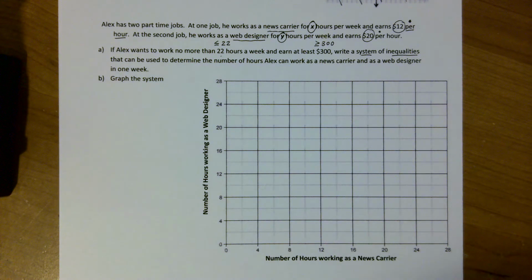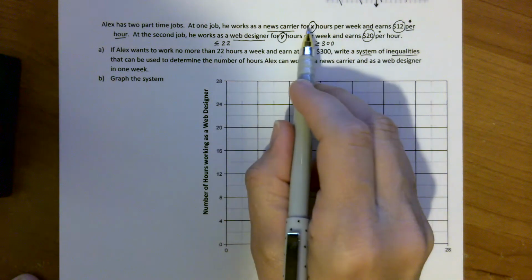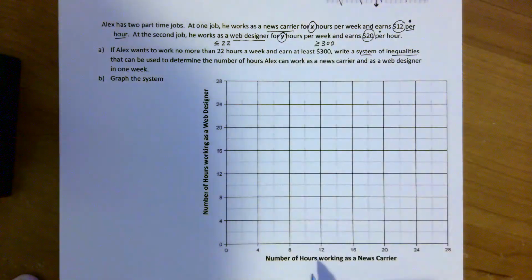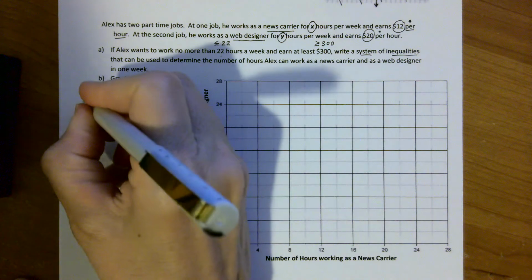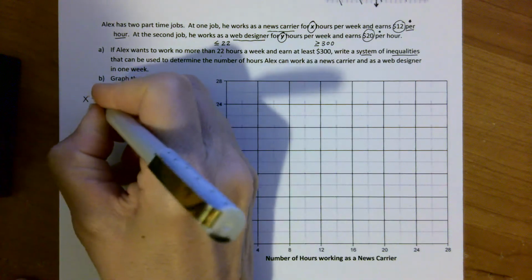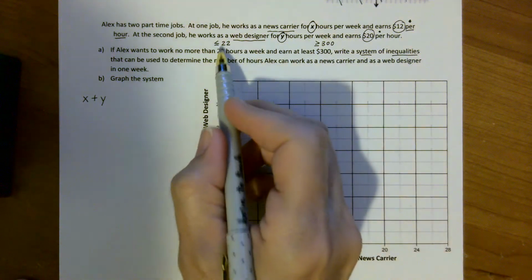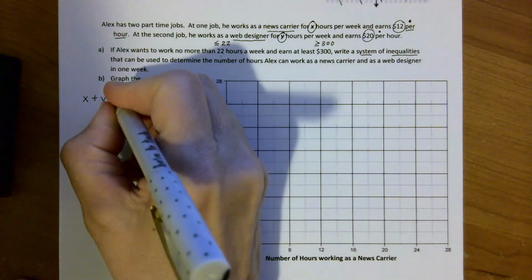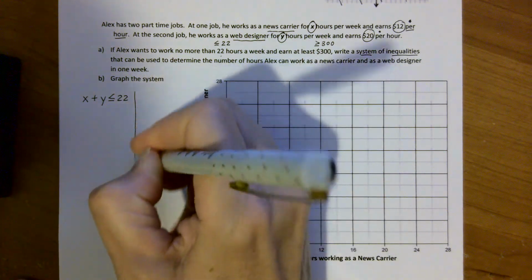All right, so let's first write the system of inequalities, and then we're going to graph the system. So the number of hours, he works for X hours as a news carrier, Y hours as a web designer. So the number of hours as a news carrier plus the number of hours as a web designer, he wants to work no more than 22 hours, so that's less than or equal to 22. That's going to be one of my inequalities.